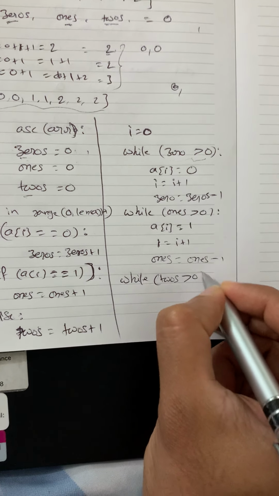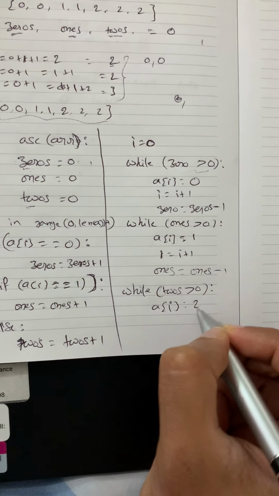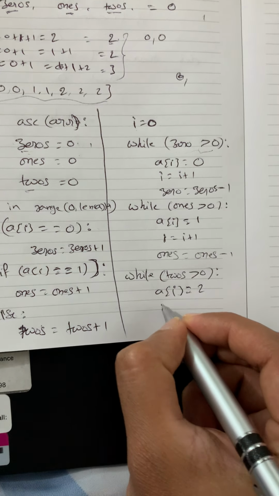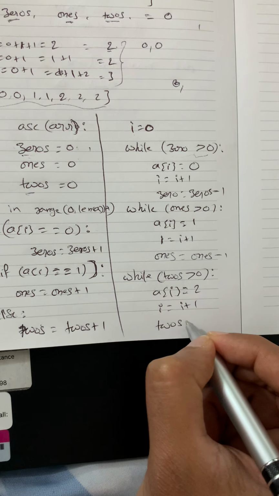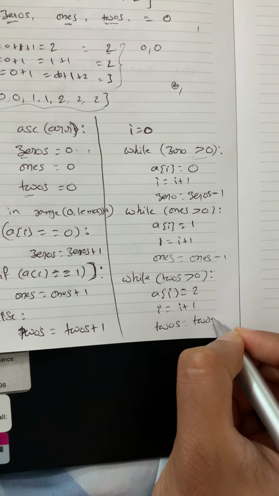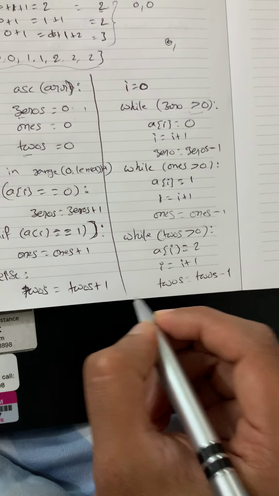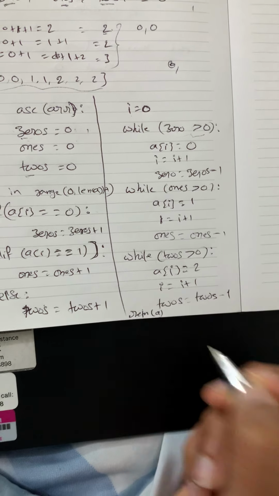It will be repeating the same for twos as well: a of i equal to 2, and then I will increment i and decrement twos, twos equal to twos minus 1. At the end I will just return A.